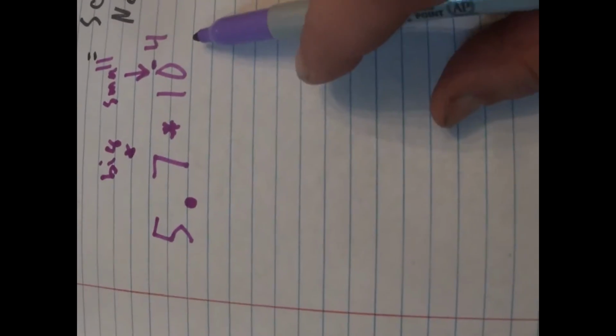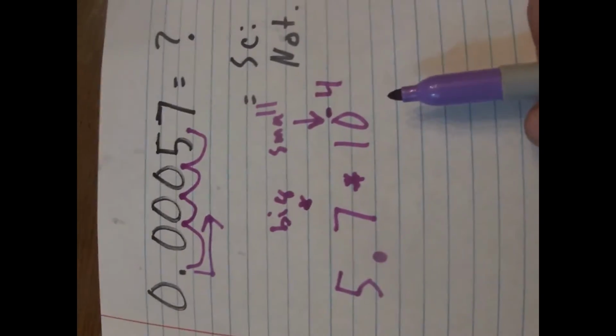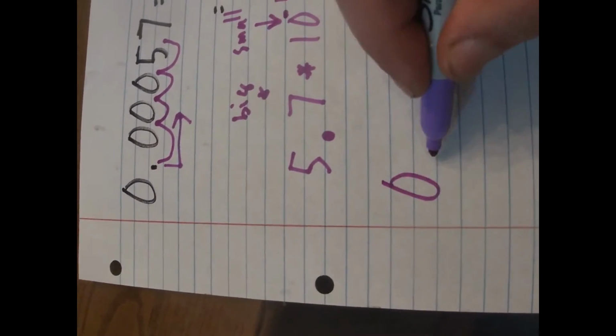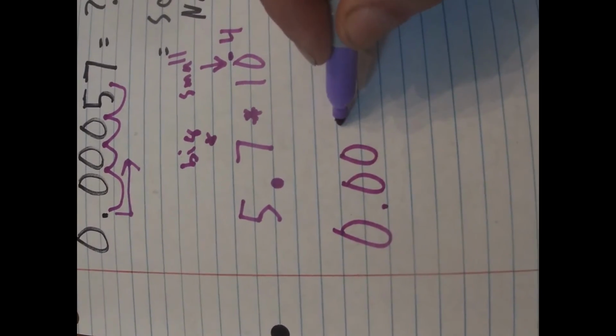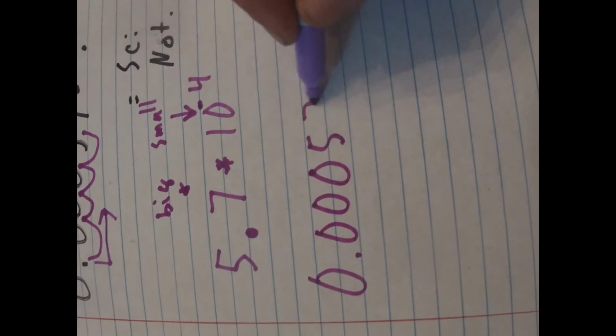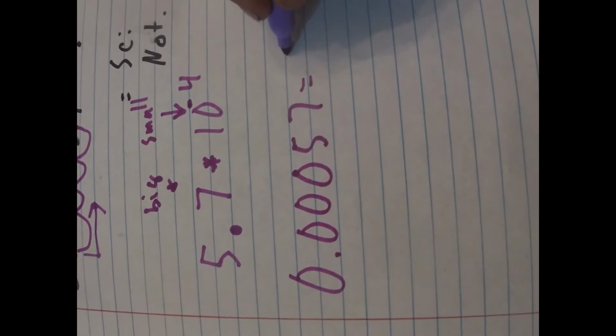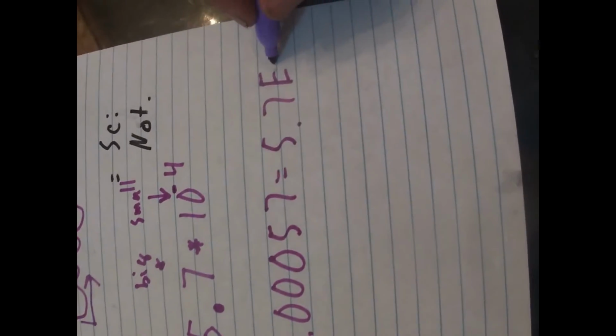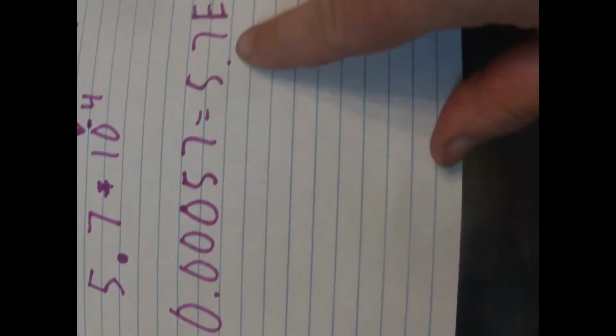It moved 4 times. Good. All that is good. And that's how we convert fixed decimal over to scientific notation.